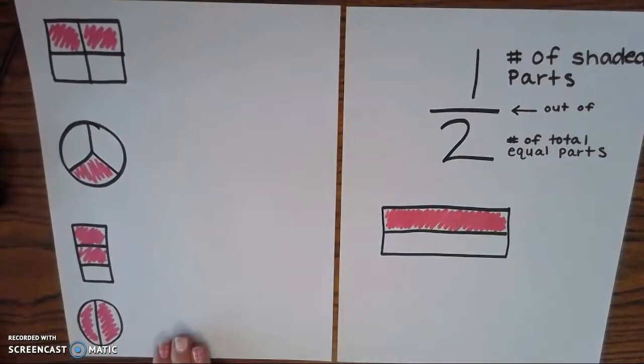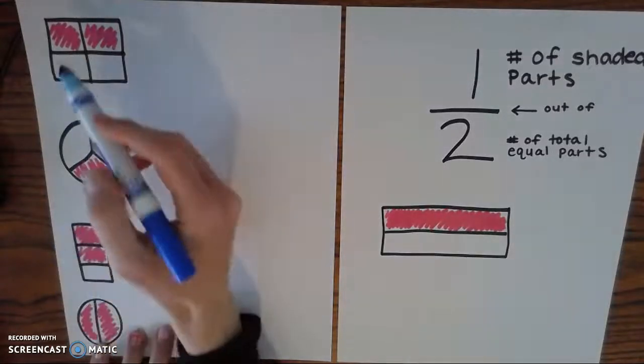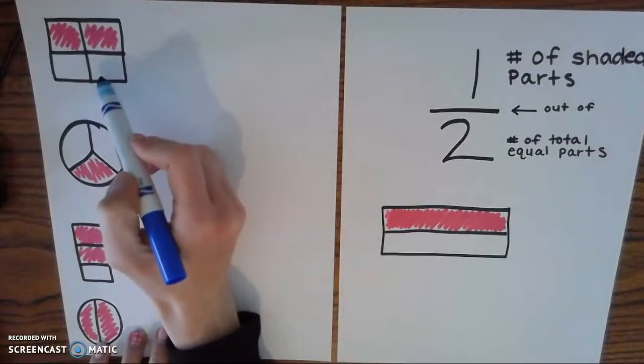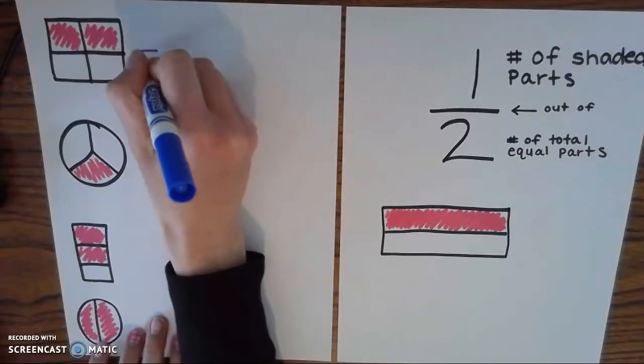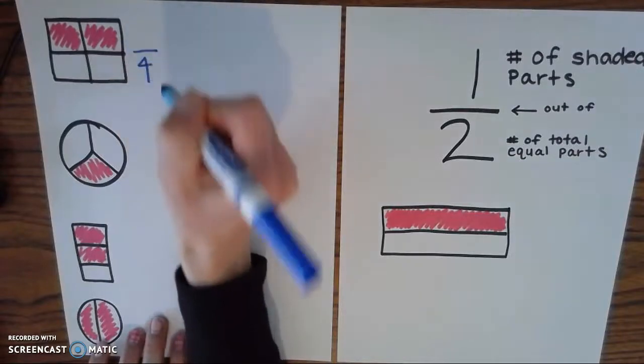So you can see my first square up at the top. Now it has 1, 2, 3, 4 total parts. So this fraction is going to be out of 4.